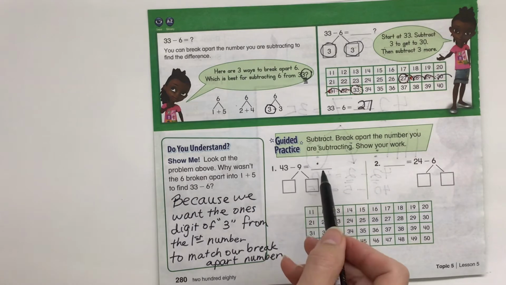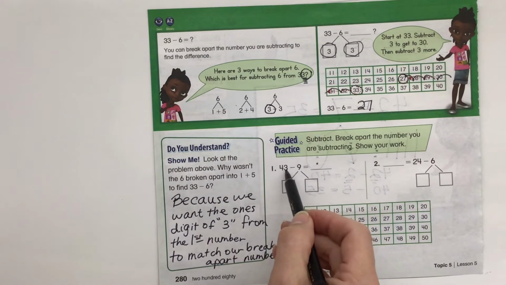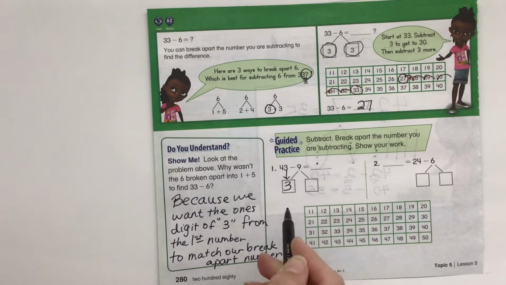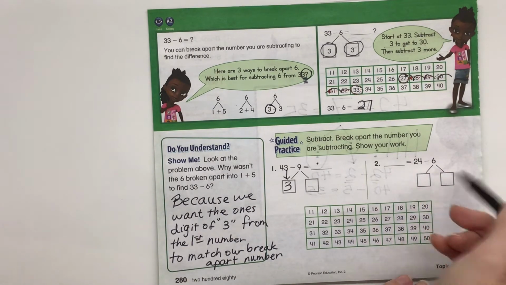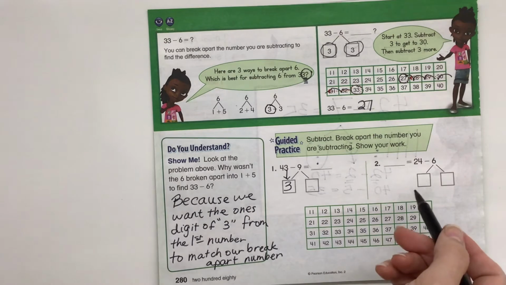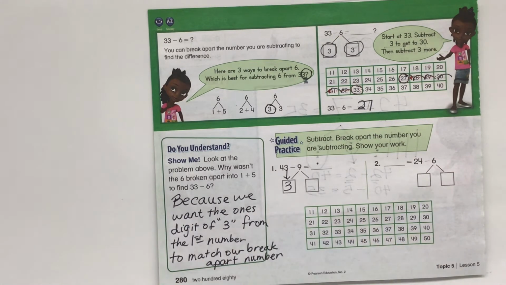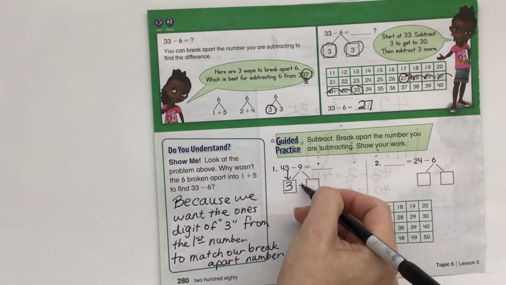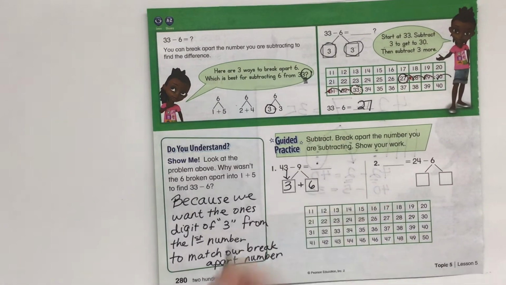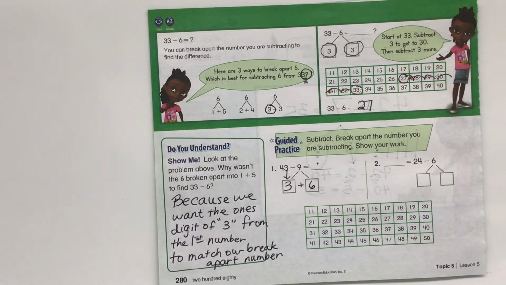We have 43 minus 9. What we're going to do right off the bat is we're going to take that 3 there and we're going to put it here. Let's take a look at this. Okay, we'll come back to that one in just a second. All right, let's take a look at 43 minus 9. So 43 minus 9. 9 is 3 plus what? Well, I know 3 plus 6 is the same as 9.